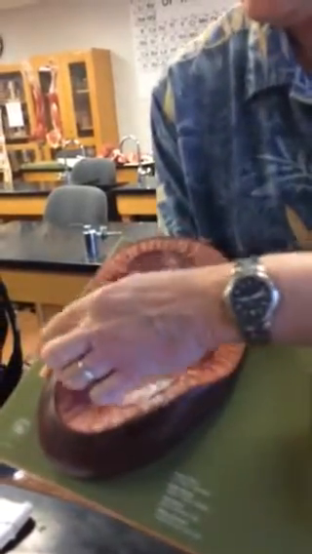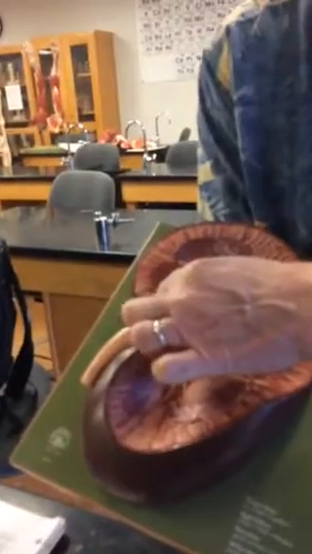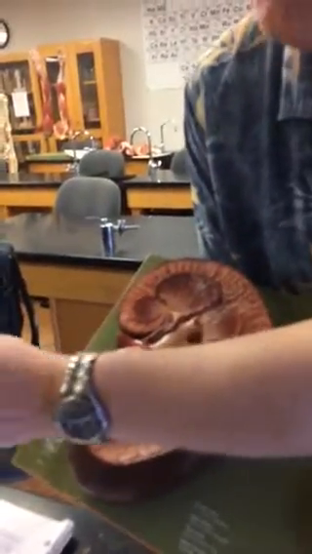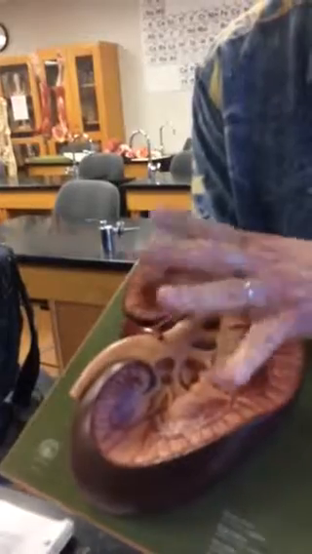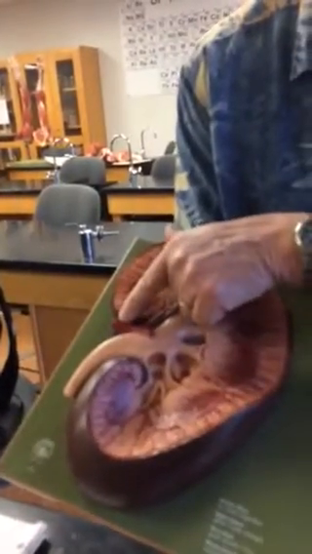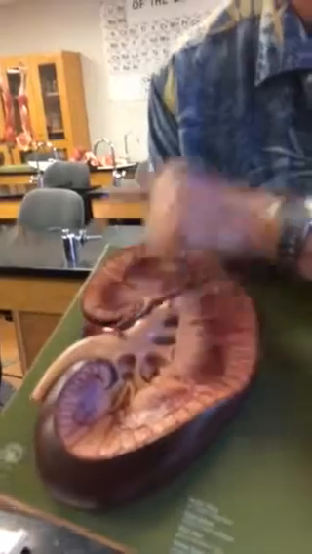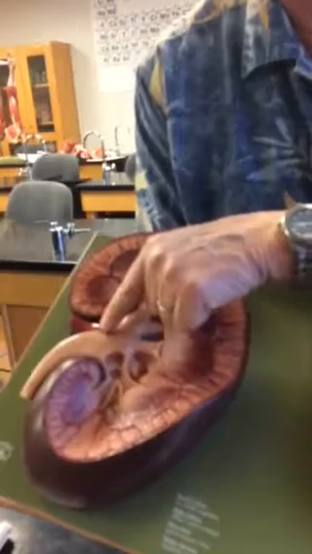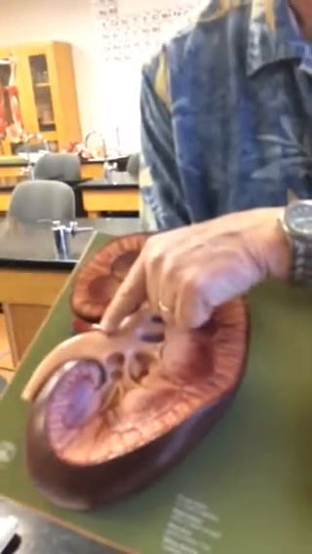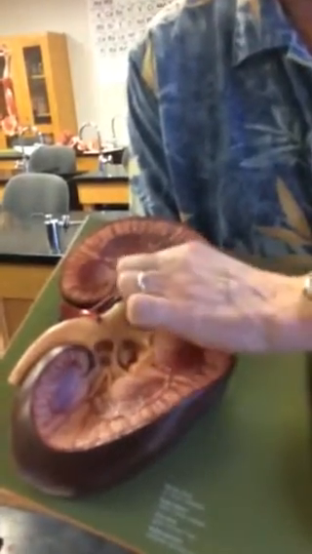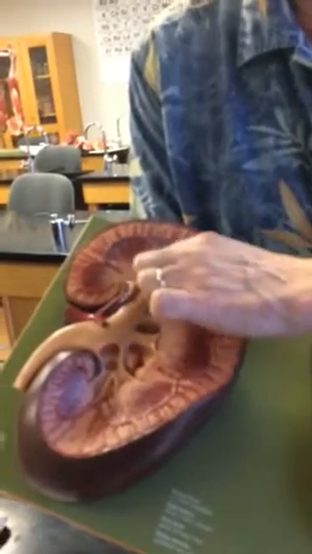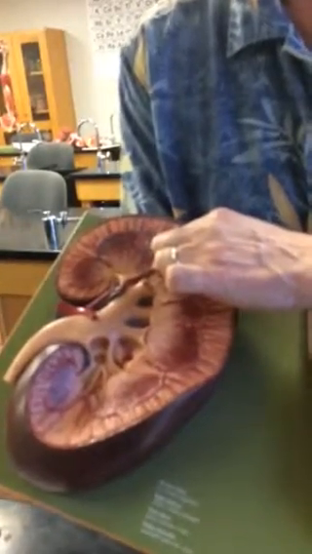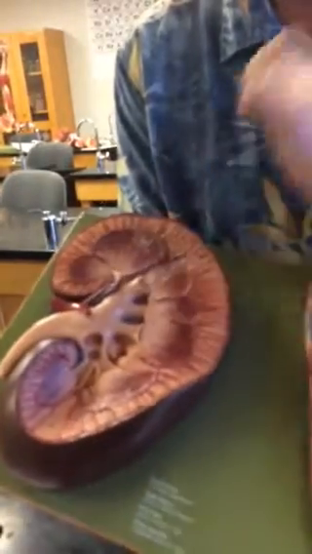Speaking of blood vessels, this depression right here, what is it called? The hilum. And then you have the artery coming in. It's actually a branch off of the abdominal aorta, supplying blood to the entire kidney. This is the renal artery, which then at the hilum branches into 5 major branches called the segmental arteries, which then go up through the columns as, what are they called? Interlobar.